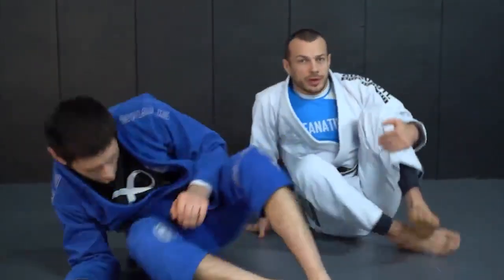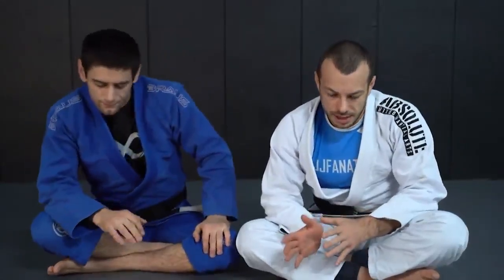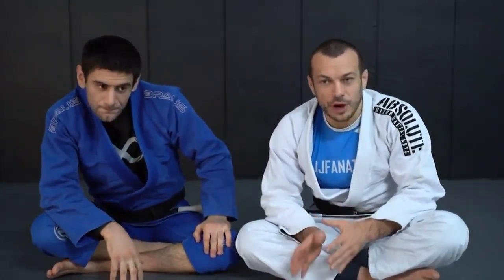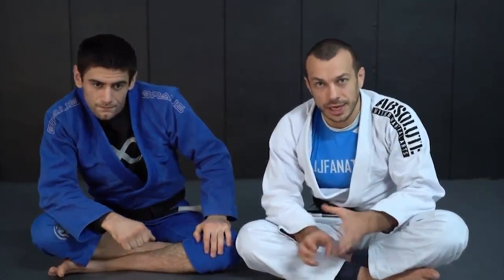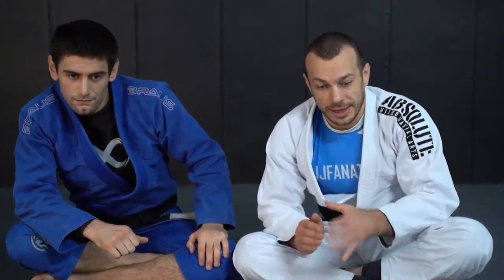Now, the way we're going to approach this, as there are different types of under the legs passes, there are some very common goals the person who's going under the legs is going to look to achieve along the way to passing the guard. So that's what we're going to focus on, and there are some goals that we, as the person trying to retain our guard, are looking to achieve as well in order to prevent and recover from that.